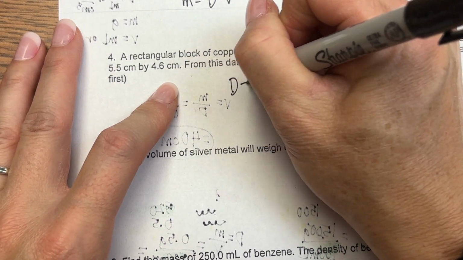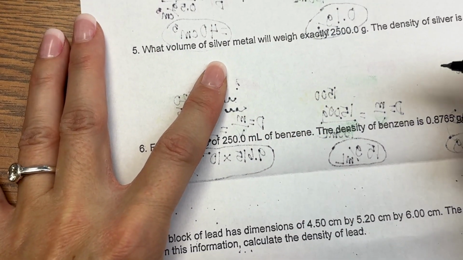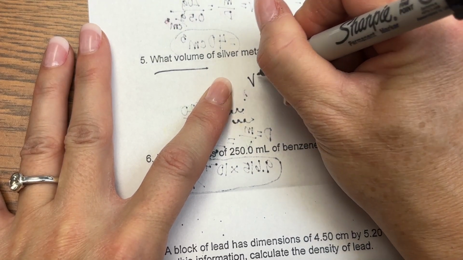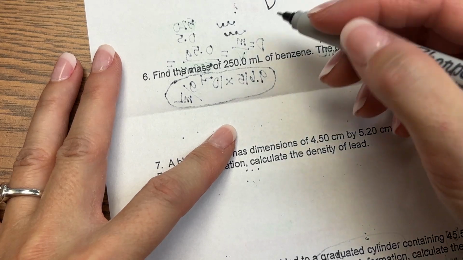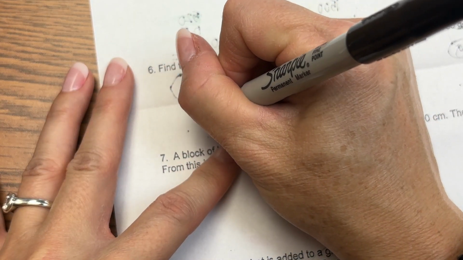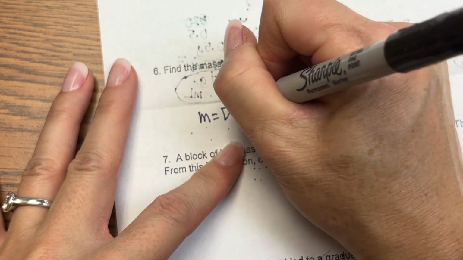So we're going to do density equals mass divided by volume. For this one here, what volume of silver metal? Volume equals mass divided by density. This one says find the mass of 250 milliliters of benzene. Mass equals density times volume.